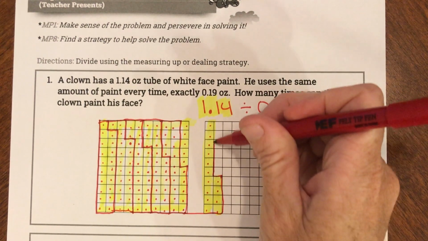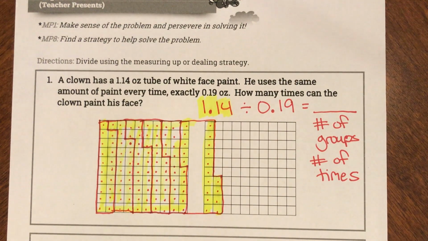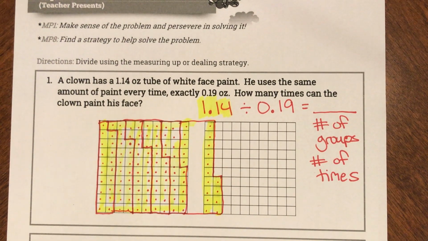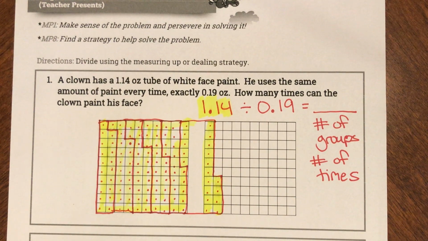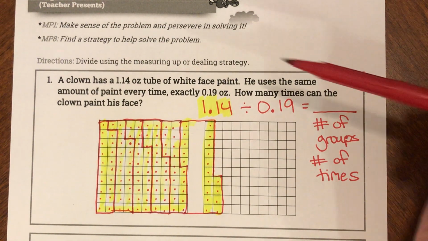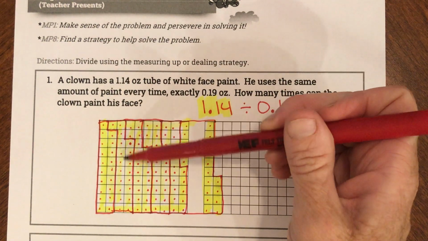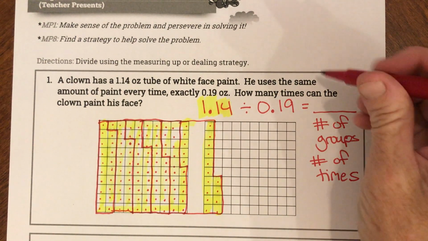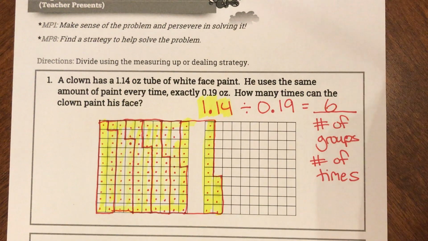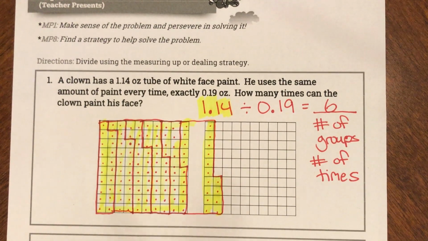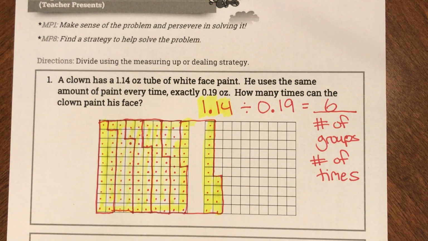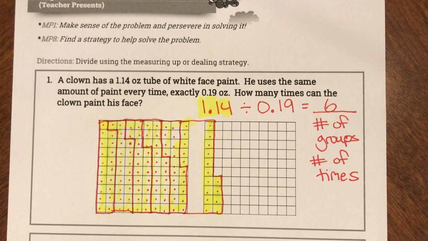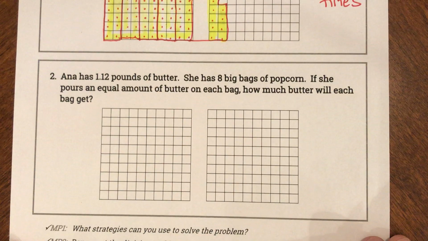Okay, so I took my dividend and I measured, they call it measuring up, but I kind of measured it out into the groups. So how many groups do I have? I have 1 group, 2 groups, 3 groups, 4 groups, 5 groups, and 6 groups. So the clown can use this paint 6 times. He can make 6 groups of 19/100. So that would be my answer. Okay, let's look at my next problem.